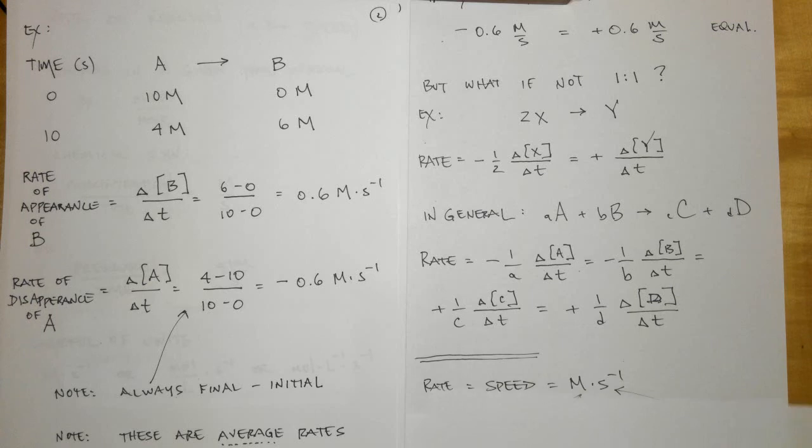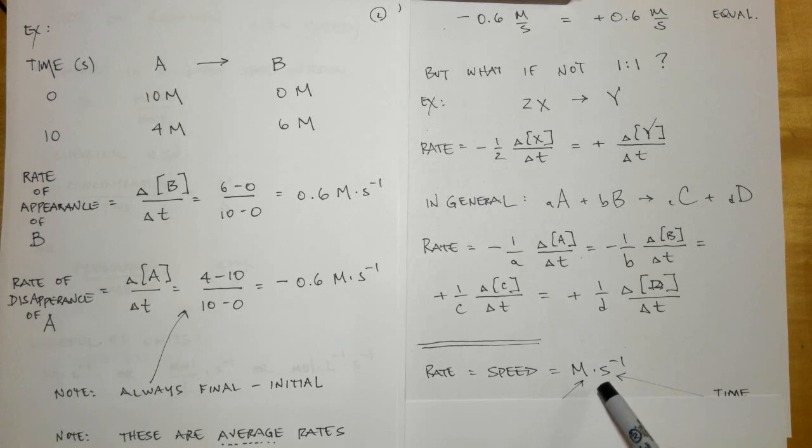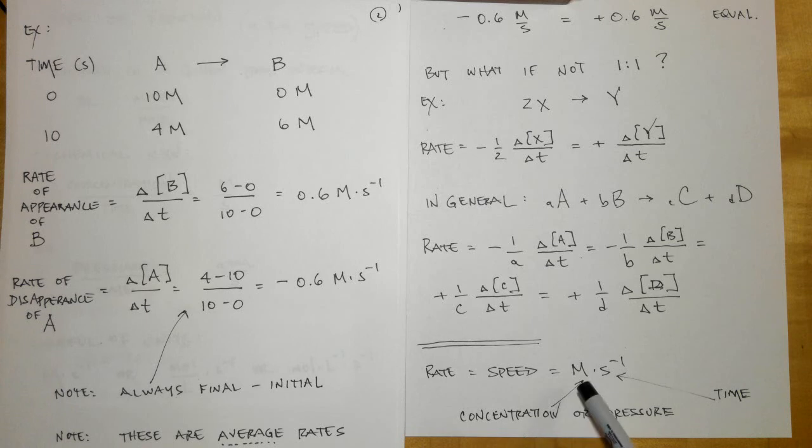So during this video, I hope you learned, first of all, that rate of a reaction is equal to the speed of the reaction. And it's always measured in concentration per unit time. Concentration can be used in molarity, or you could have pressures in there as well. And then time could be in seconds, minutes, hours, days even, as long as it is a unit of time.